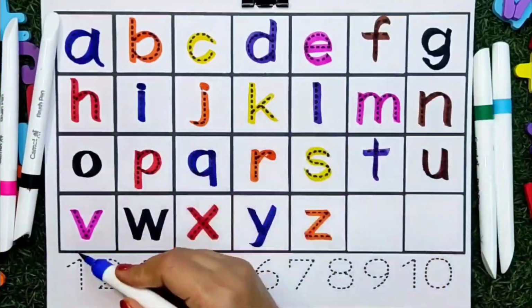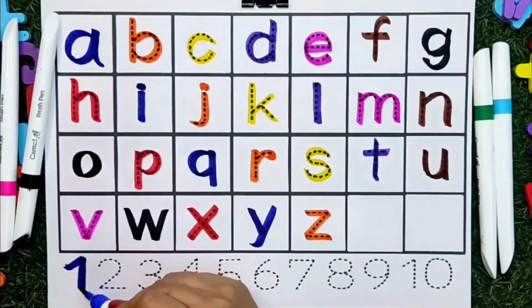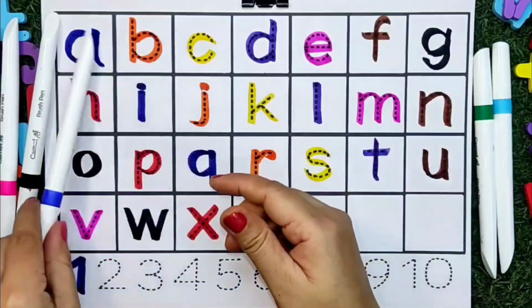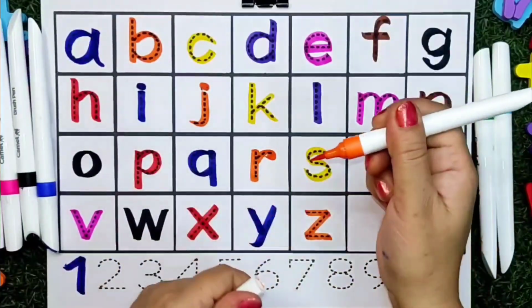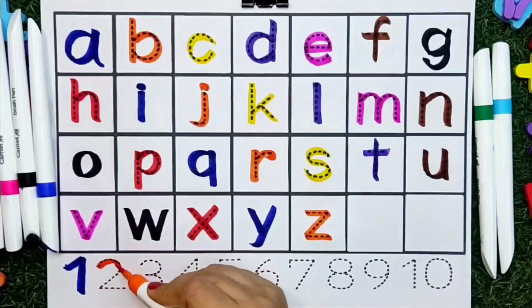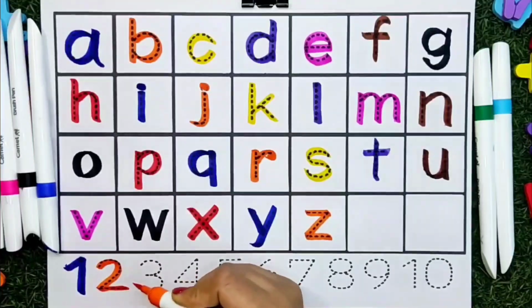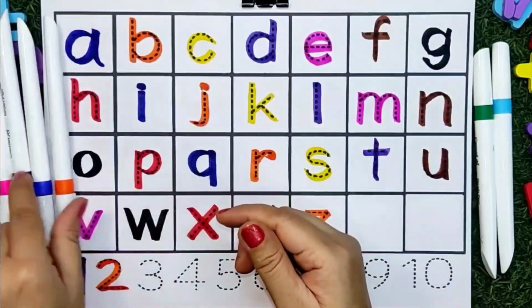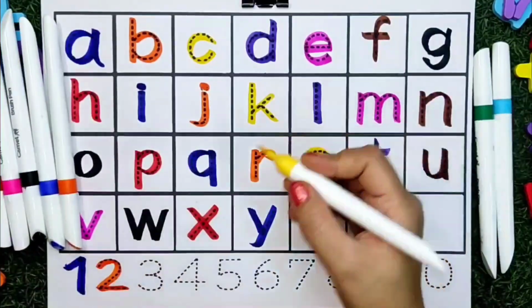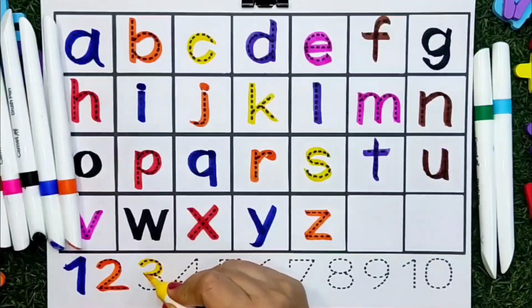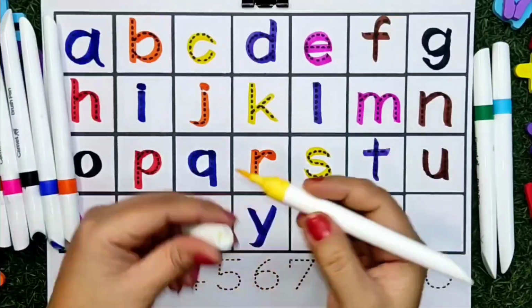Blue color. Number 1. Orange color. 2. Yellow color. 3.